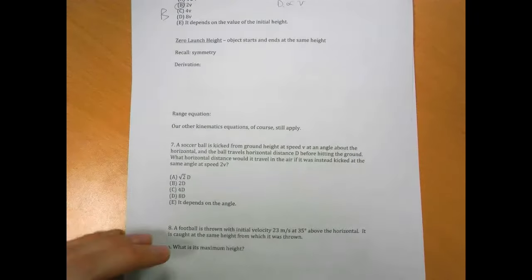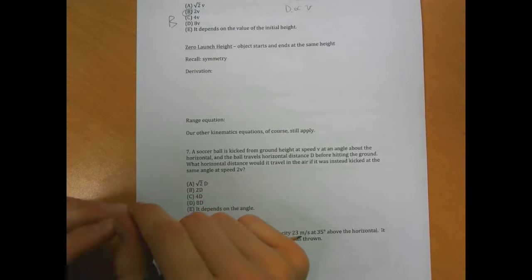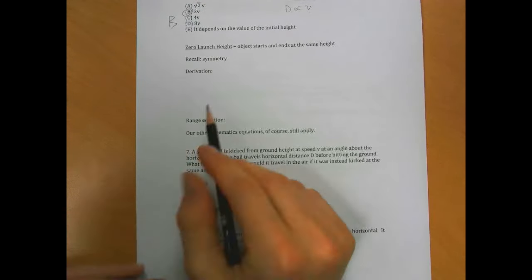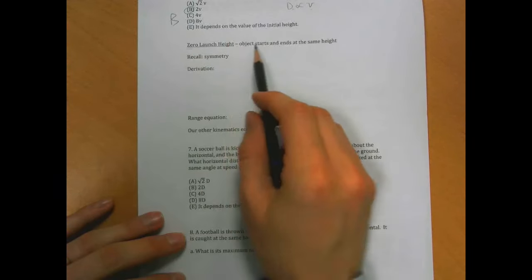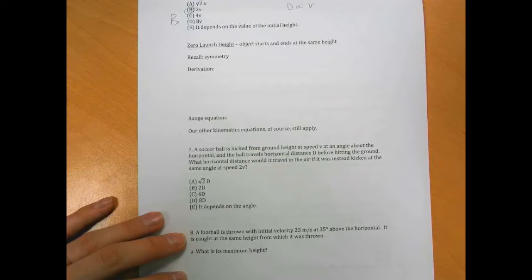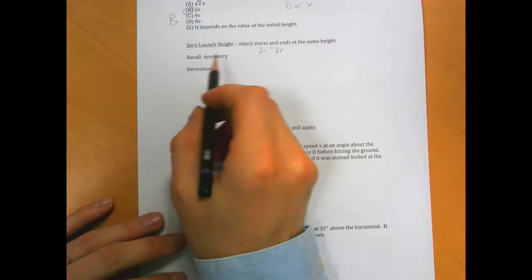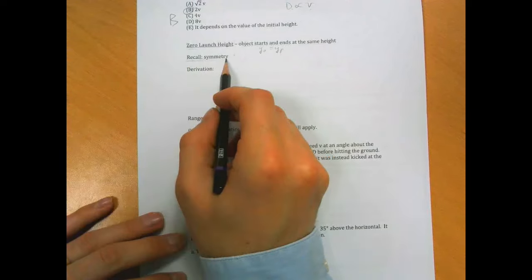Those are just a couple examples of doing a zero launch angle. Zero launch angle meaning the y component of the initial velocity is 0. Now, zero launch height, we're talking about, in this case, where an object starts and ends at the same height. So we're saying y naught equals y final. Keep in mind that there will be symmetry.